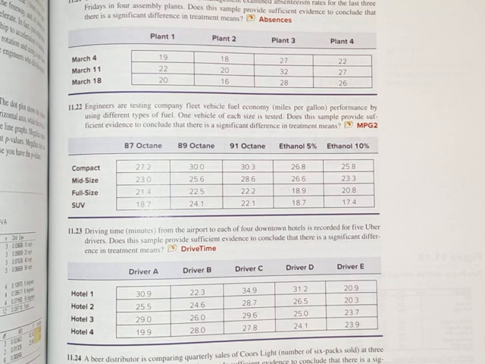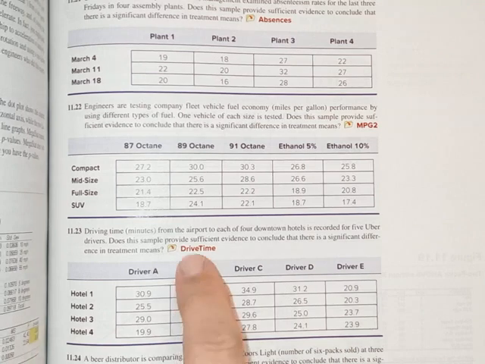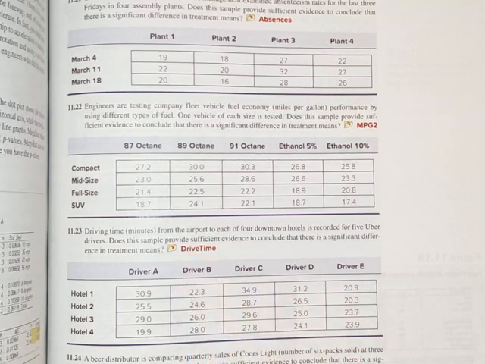So, again, there's a data file for this one. This one's labeled drive time. Pull it up. Now, I'm using Excel because almost every business facility in the world will have access to Excel.